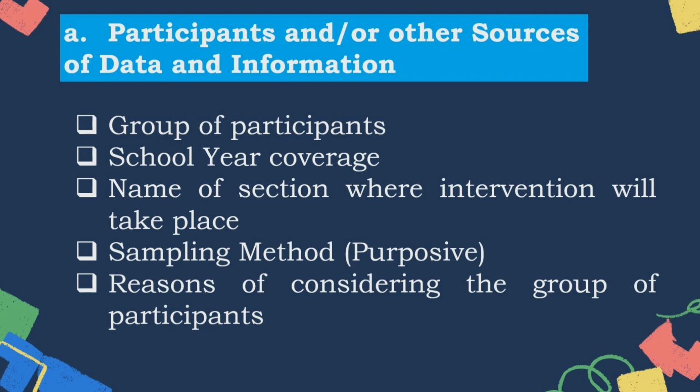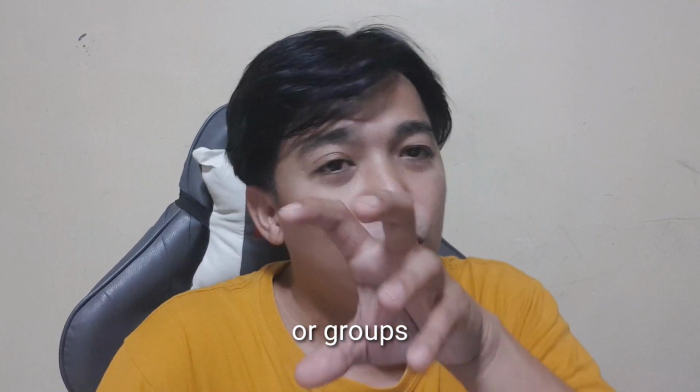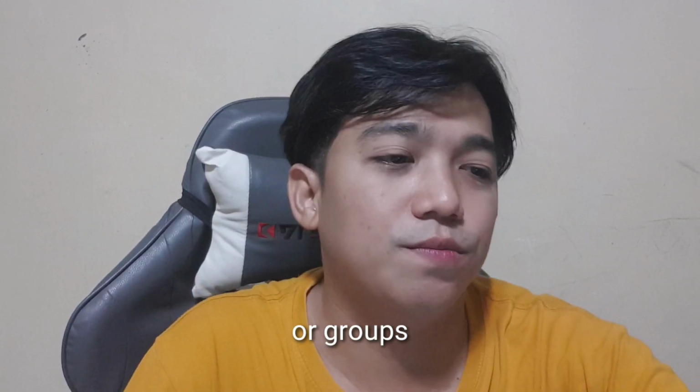Bakit sila yung pinili nating participant? Sila ba yung mga pinaka nakakuha ng mababang score during the exam, targeting that competency? Or sila ba yung may or ito ba yung least mastered competency nila? What else? Sila ba yung may pinaka mababang grado dun sa subject mo? So, you should state there why this particular group, why this particular section will be your respondents.